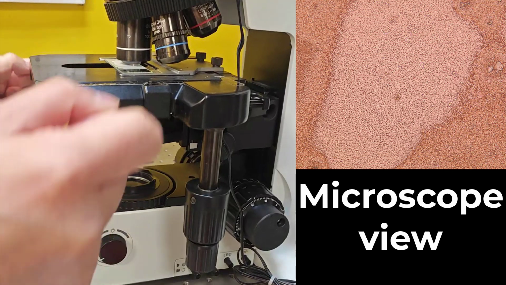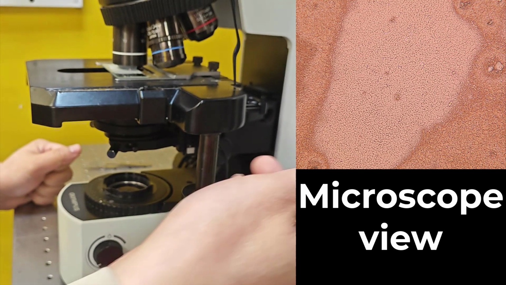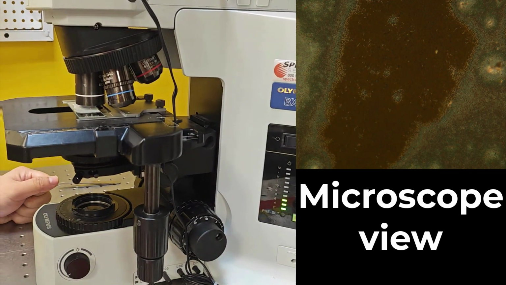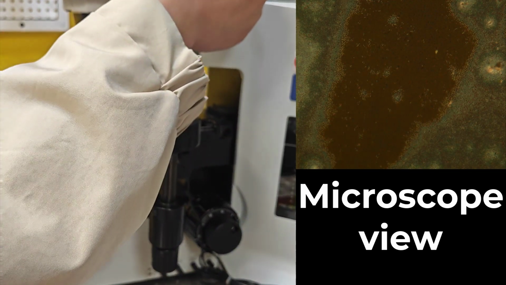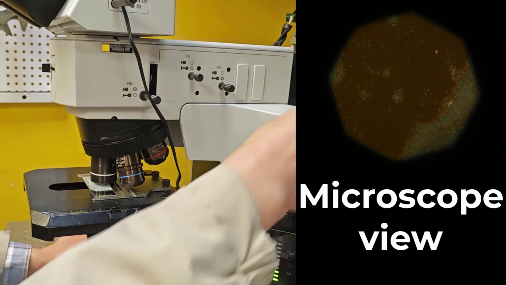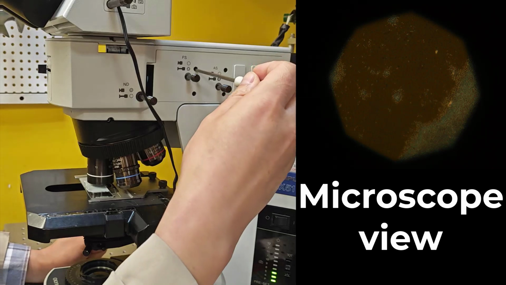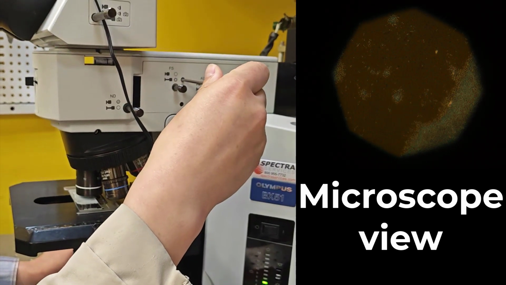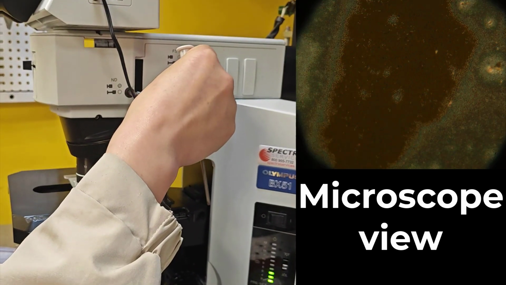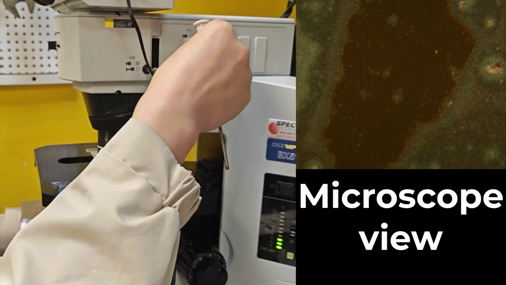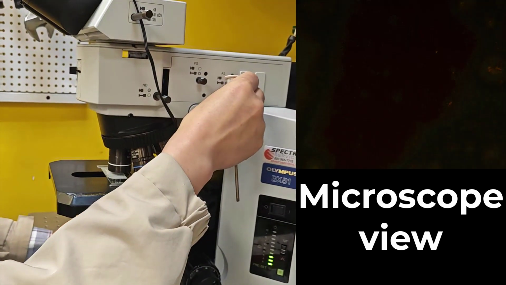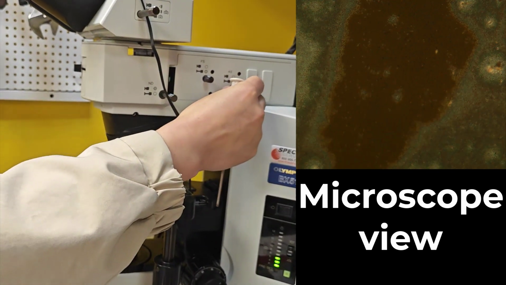Now we can switch to the reflection path. On the reflection path, we have two light stops similar to transmission, FS or field stop, and AS or aperture stop. Both of them need to be centered. For the field stop, you can directly observe it by reducing the aperture and seeing it on the camera and through the eyepiece. While the aperture stop needs to be centered by removing the eyepiece.